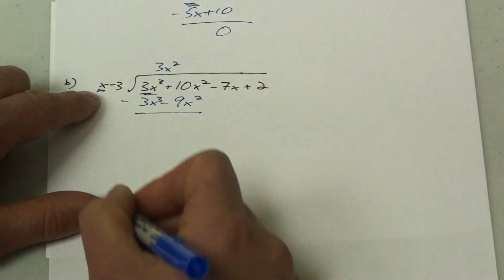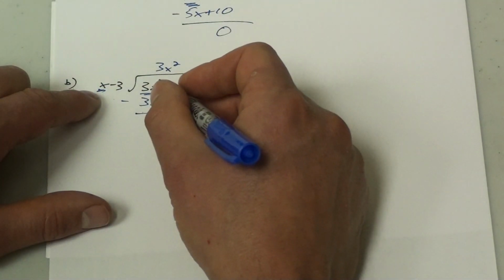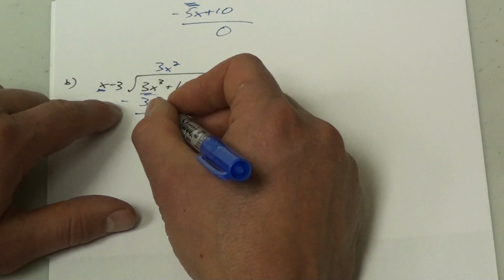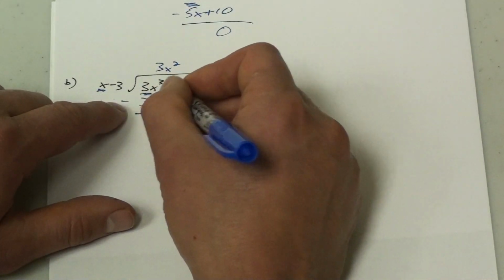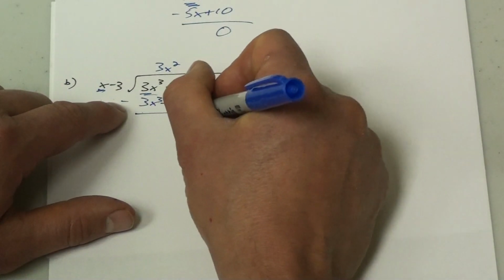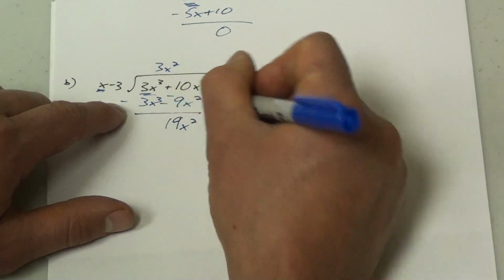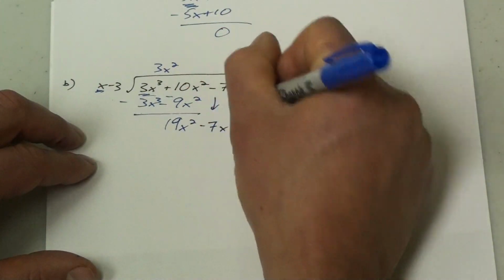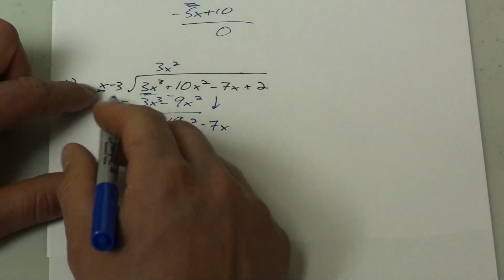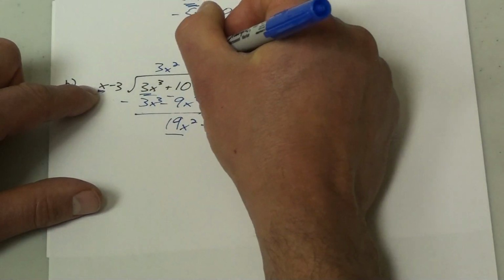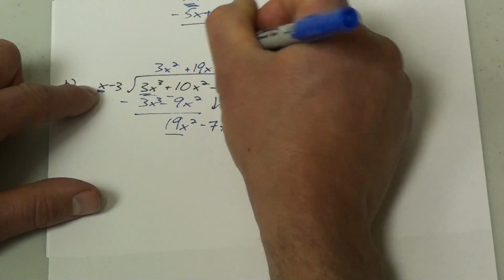Then I subtract. That's going to go to 0, and I have 10x squared, subtract negative 9x squared, two negatives become a positive, and that's going to become 19x squared. Bring down the next term, minus 7x. Look at the first two. What do I have to multiply x by to get x squared? I'm going to multiply it by a plus 19x.